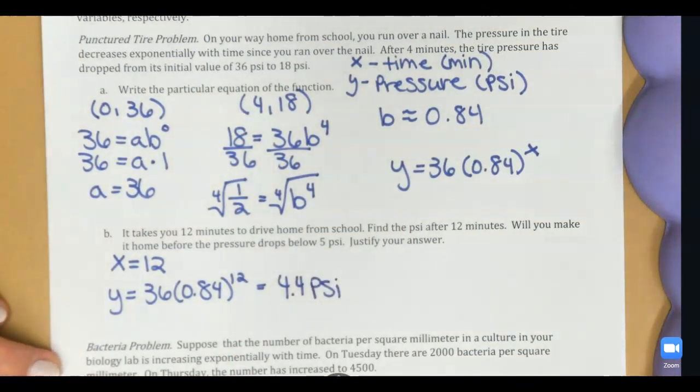So, will you make it home before the tire pressure drops below 5 psi? No, because when I get home, it's 4.4. I've justified my answer by doing this calculation.